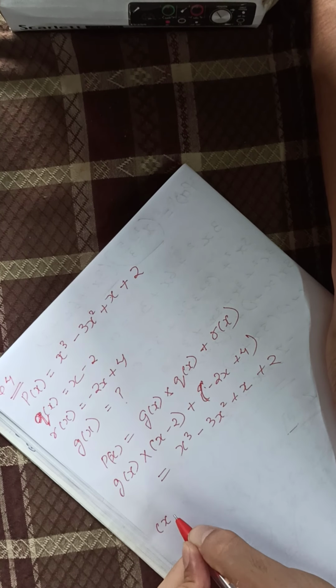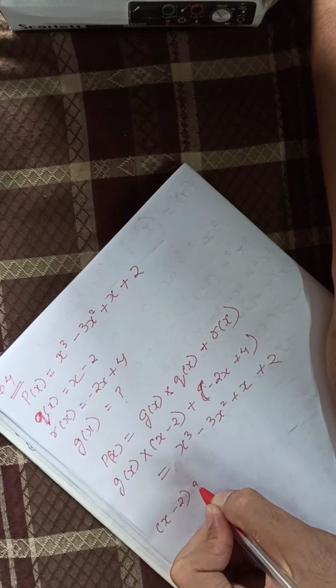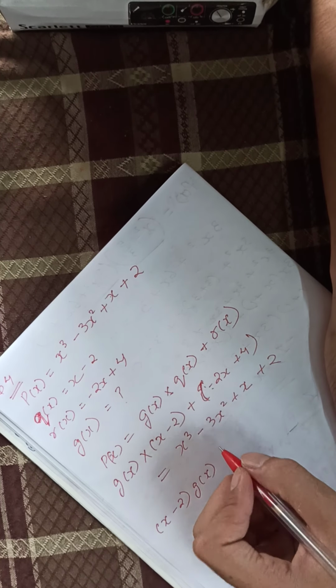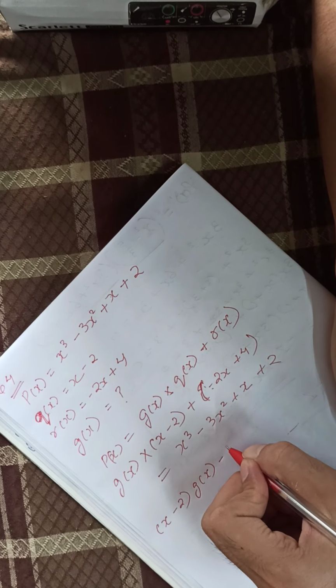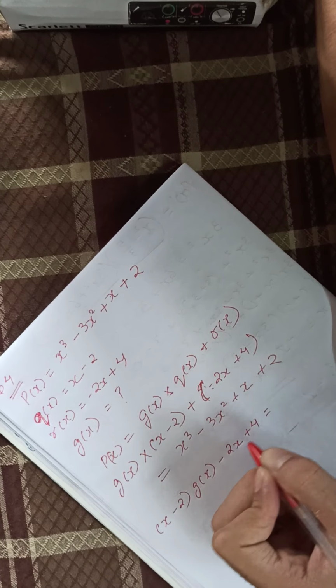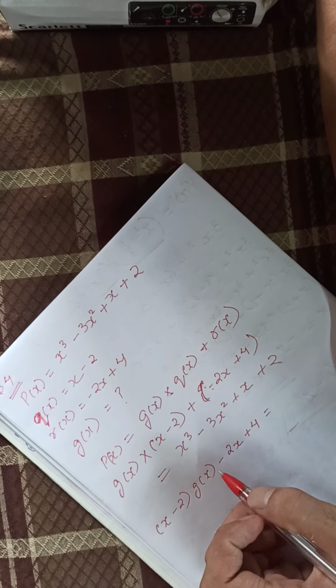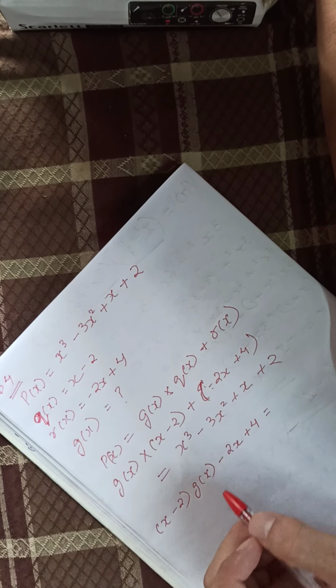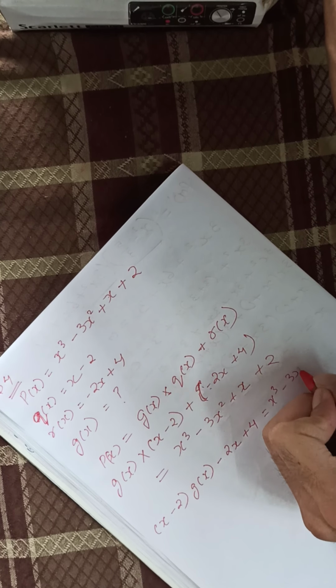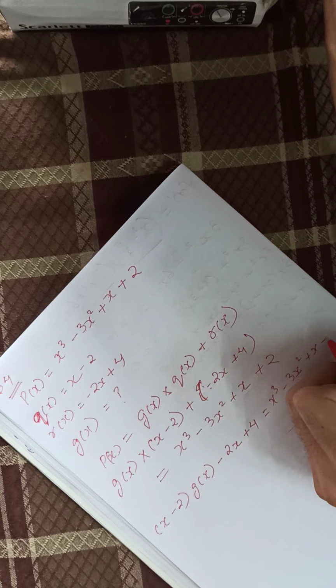Now (x minus 2) g(x) minus 2x plus 4, why? Because plus and minus would still be minus, equals x cubed minus 3x squared plus x plus 2.